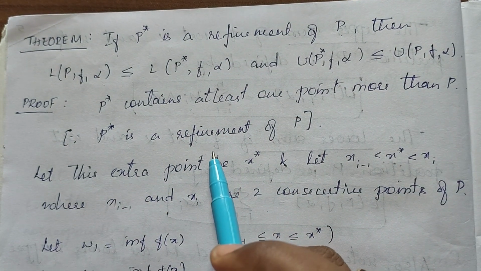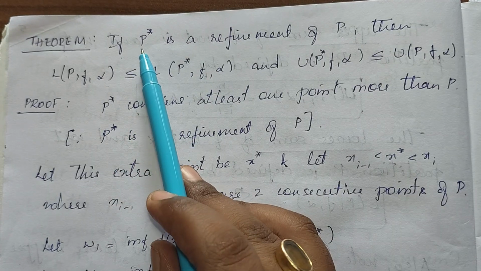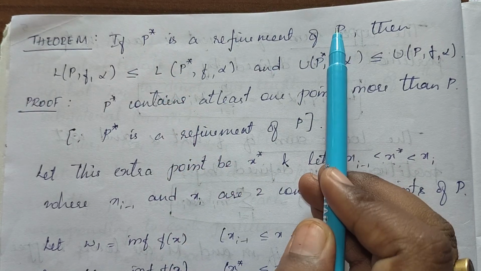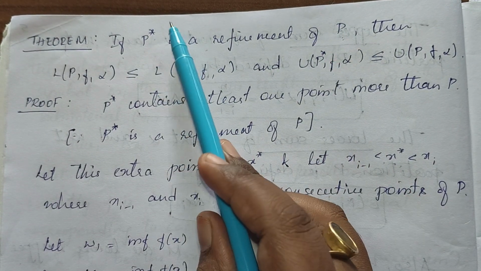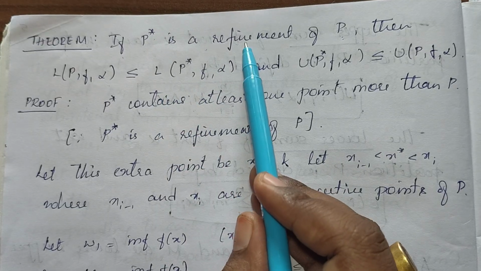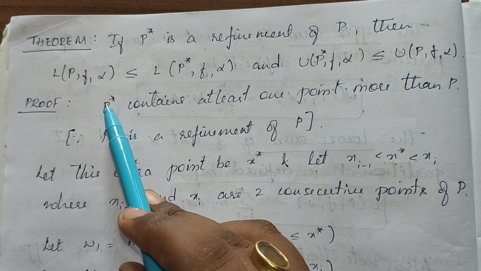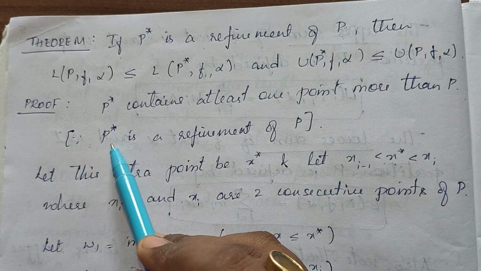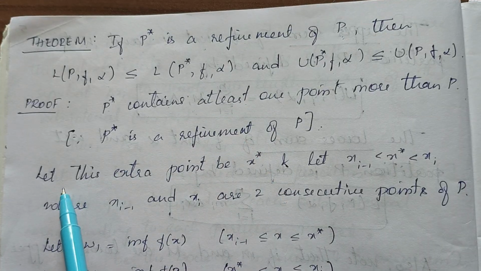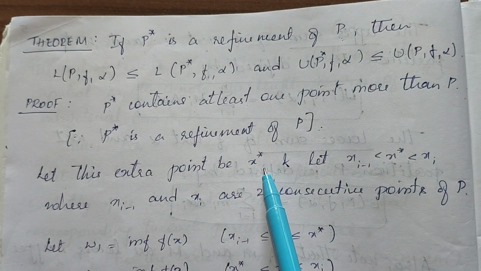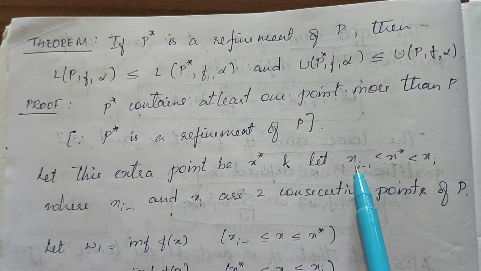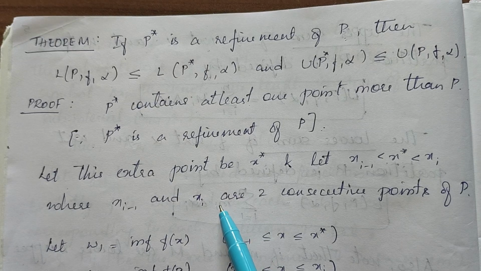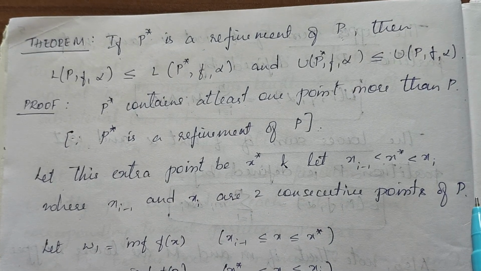And here, P star, since P star is a refinement of P, means it is containing each and every point of P, and in addition to that it is containing some more points. And so according to the definition of refinement, what we'll consider here is P star contains at least one point more than P, because P star is a refinement of P. And let this extra point be x star, and let that x star lie between x i minus 1 and x i, where x i minus 1 and x i are two consecutive points of P.